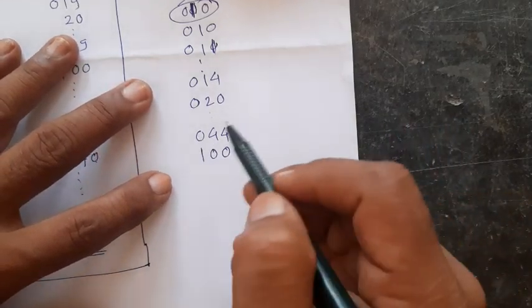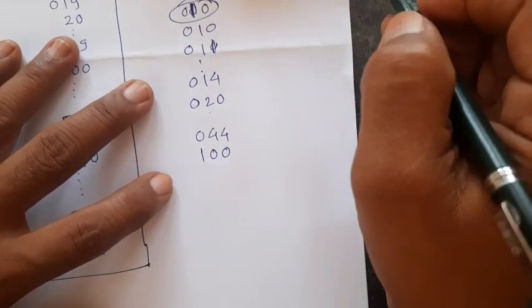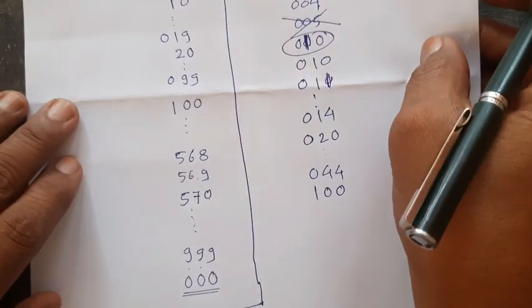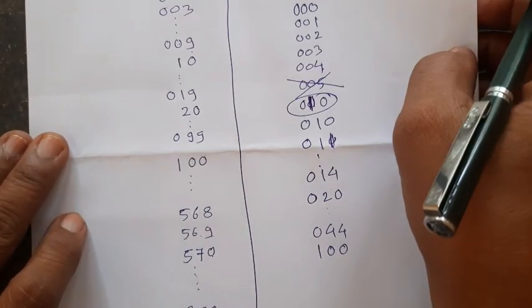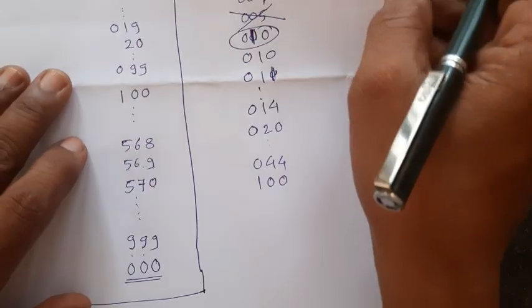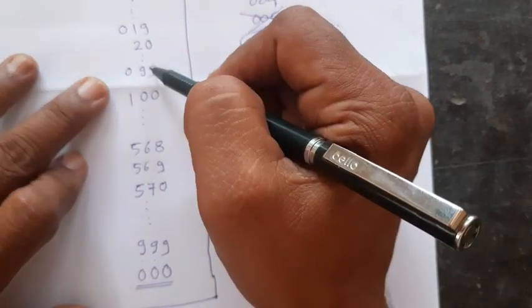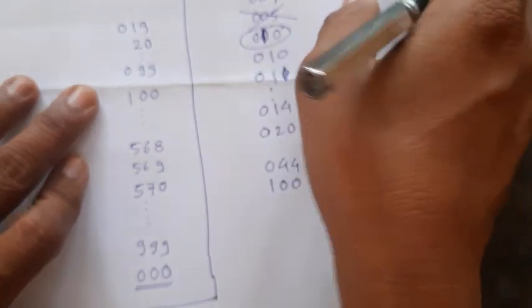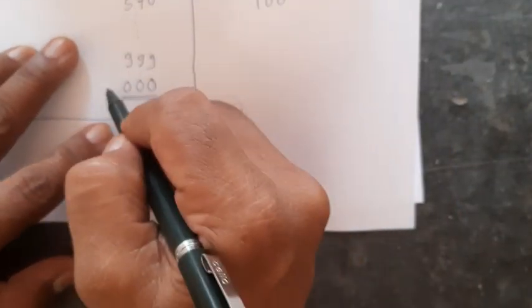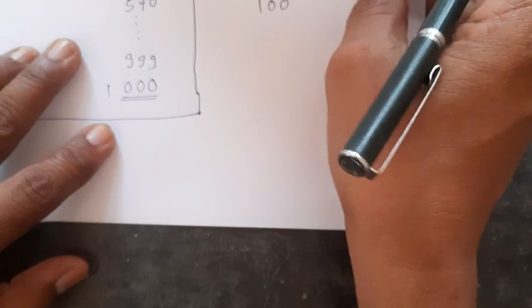Now we are not aware of such a number system. The reason is that we are well familiar and well acquainted with the decimal number system. Therefore it is obvious for us that after 9 the number is 10, after 99 the number is 100, and after 999 the number is 1000. We are aware of that.